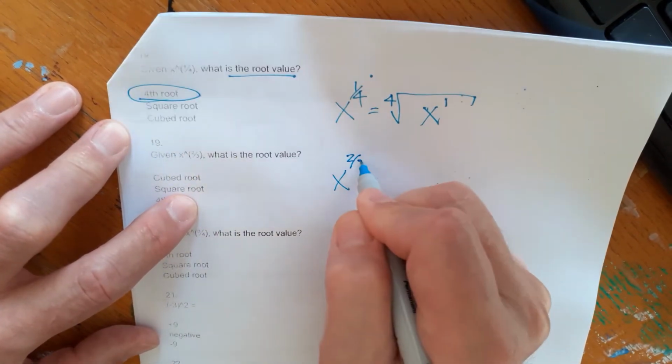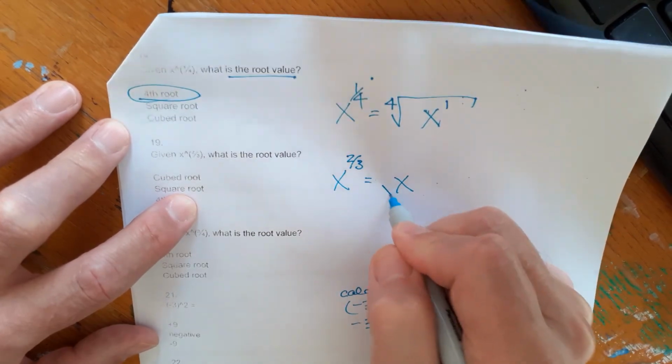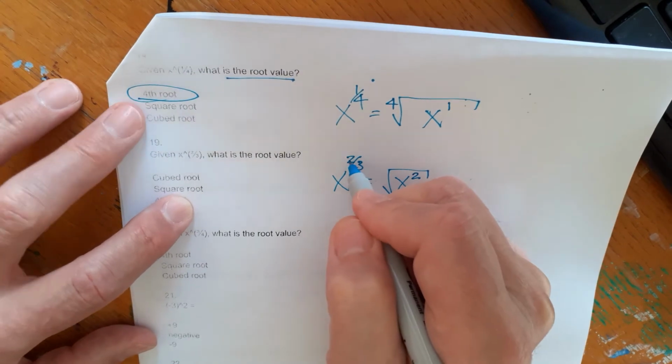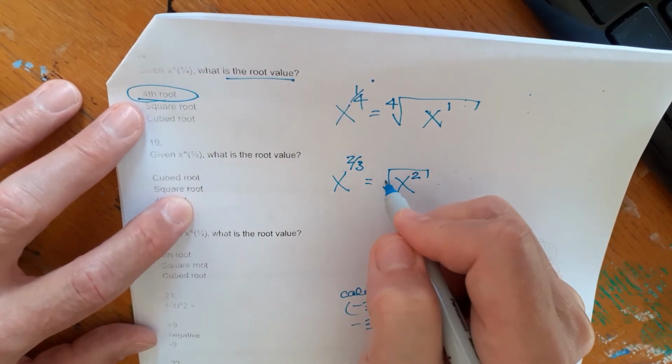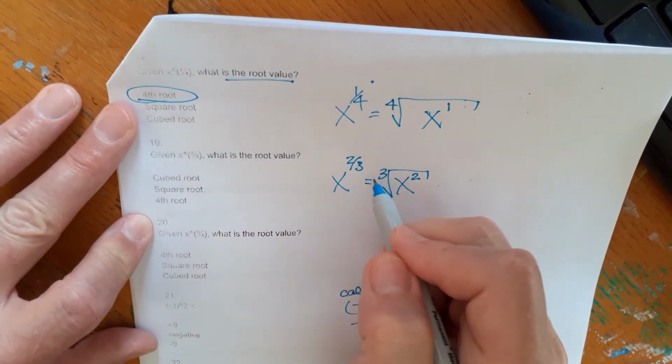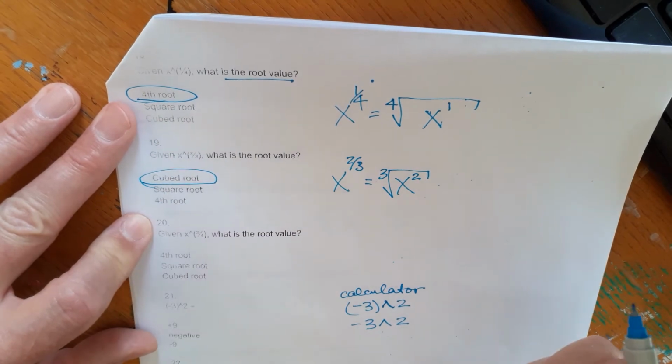Given x to the 2/3, what's the root value? X to the 2/3, which is a fractional power. We have it under a radical. What's the power on the x? 2. Because the numerator is the power, the denominator is the root value, right? So the 3 comes here. So they say, what is the root value? 3, or cubed root.